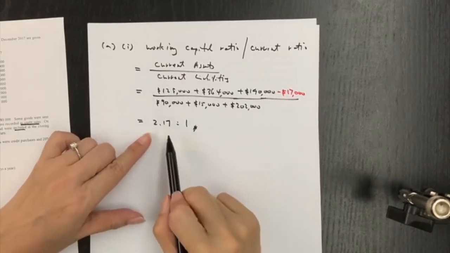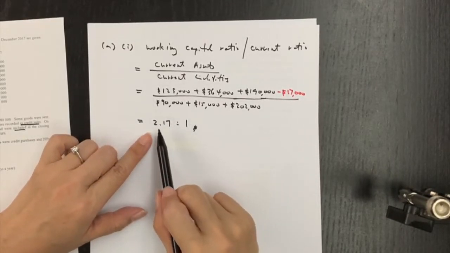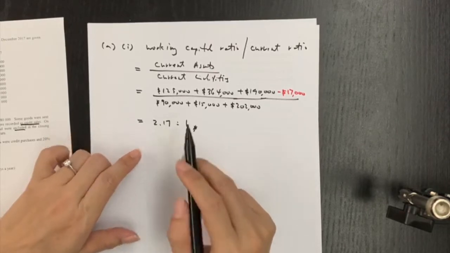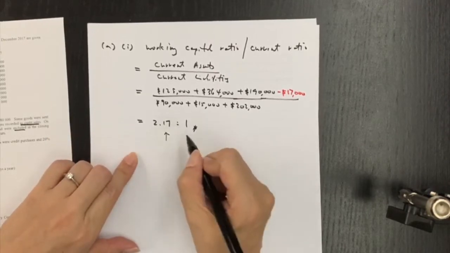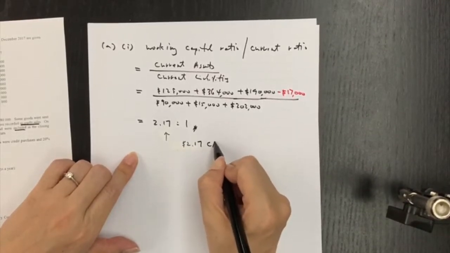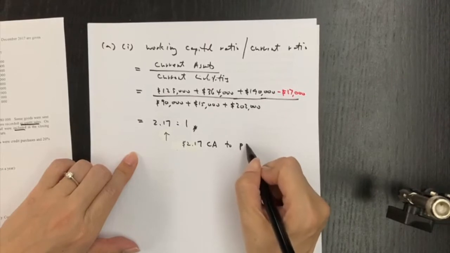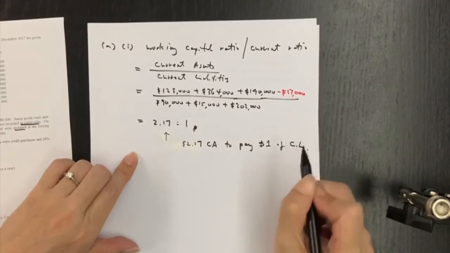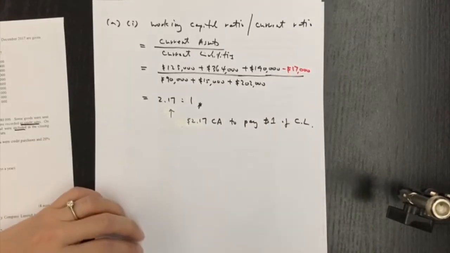Then you can use your calculator to work out the answer, and we give the answer in 2 decimal places, and that is 2.17. And what is the meaning of this? The firm has 2.17 of current assets to pay $1 of current liability. So this is the meaning of current ratio.